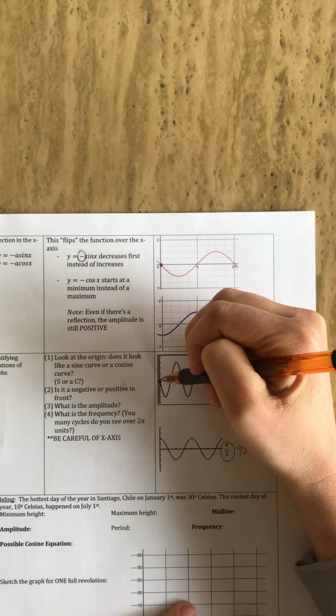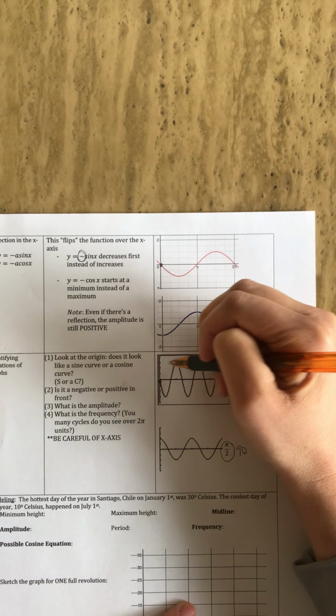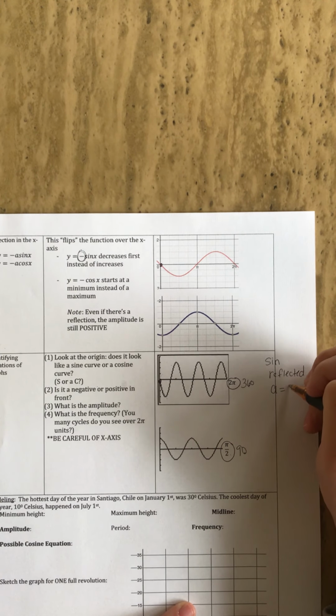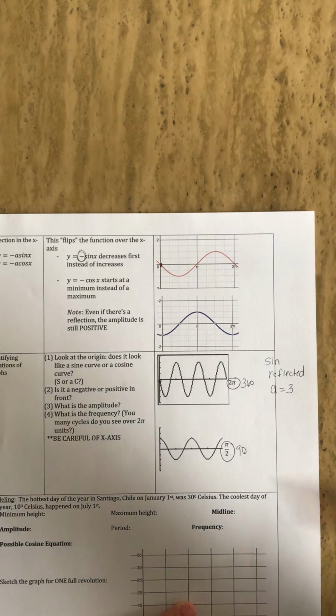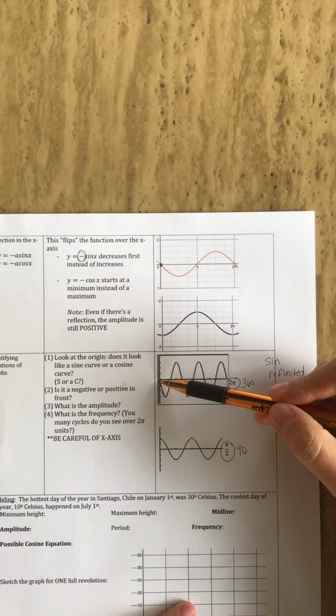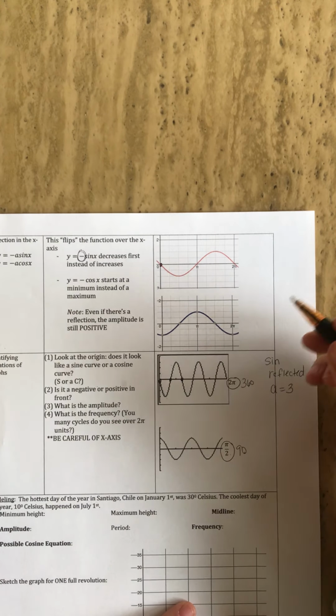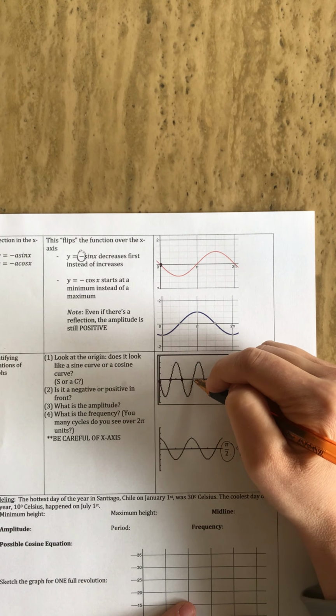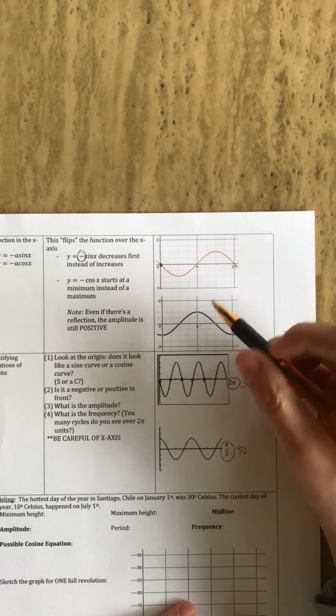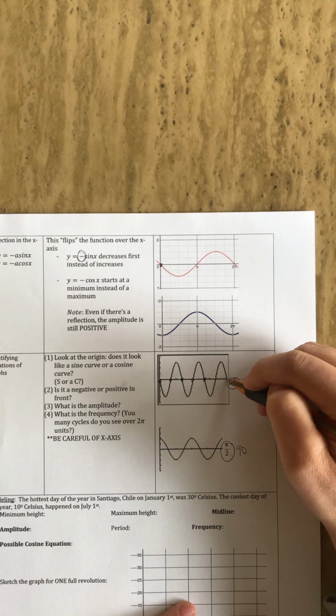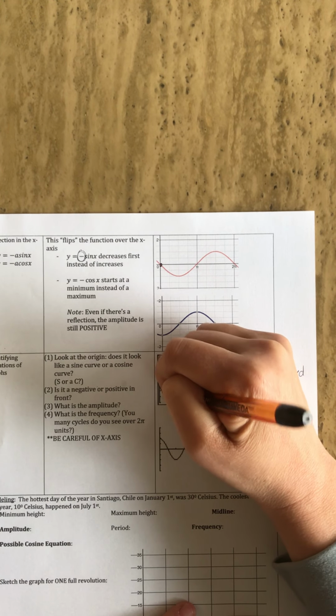What is my amplitude here? We have 0, 1, 2, 3. So we know A is equal to 3. The frequency: start at 0, midway back to 0, end at 0, that's 1. Midway 0, end at 0, that's 2, 3. So you're going to stay right here.